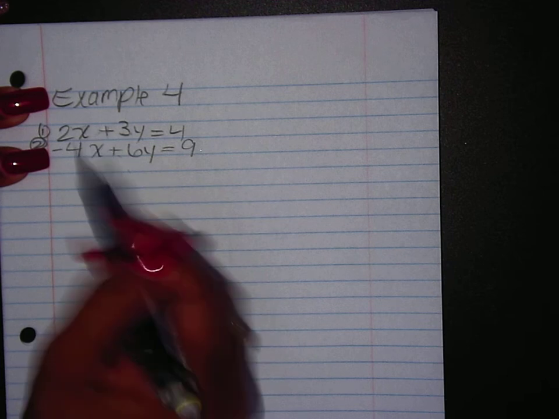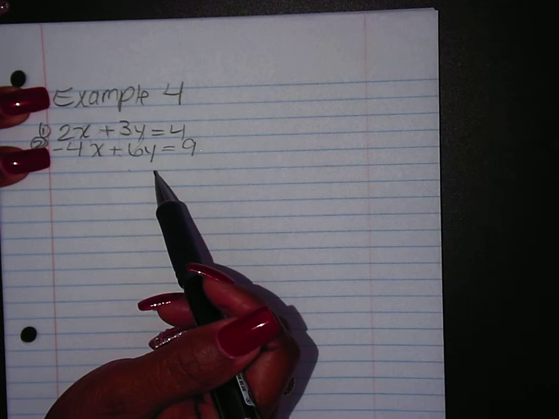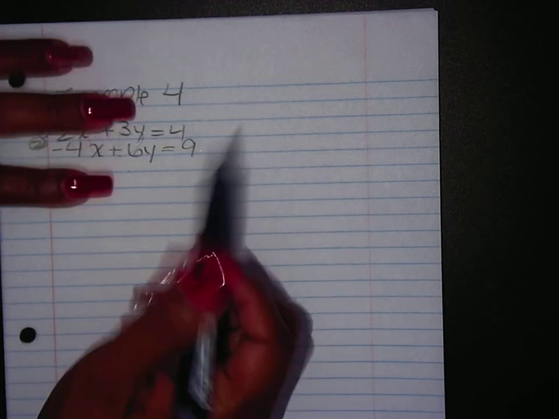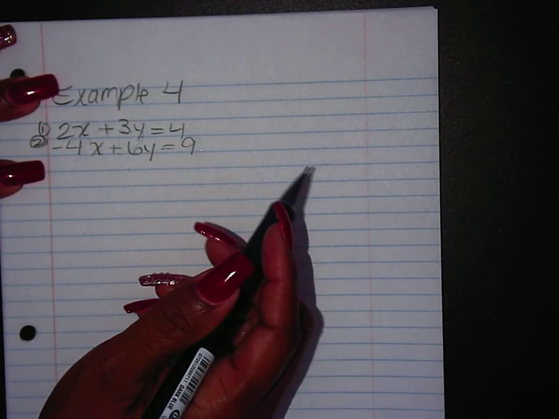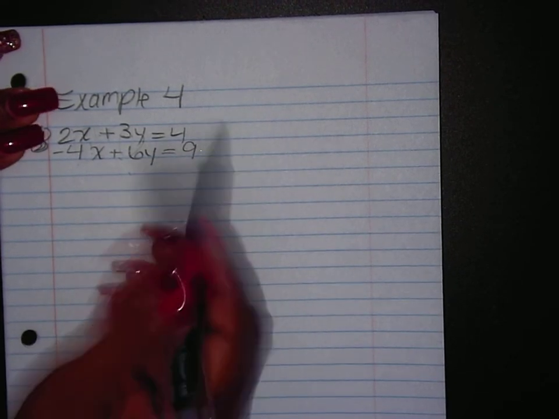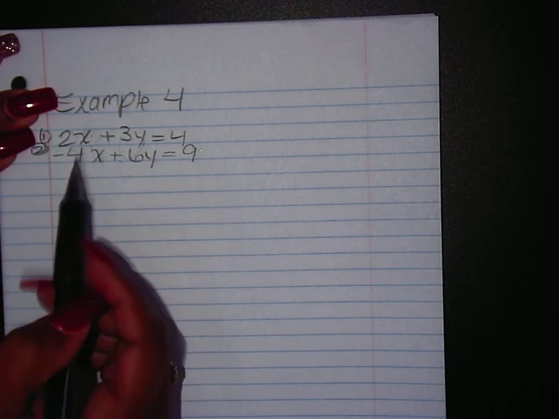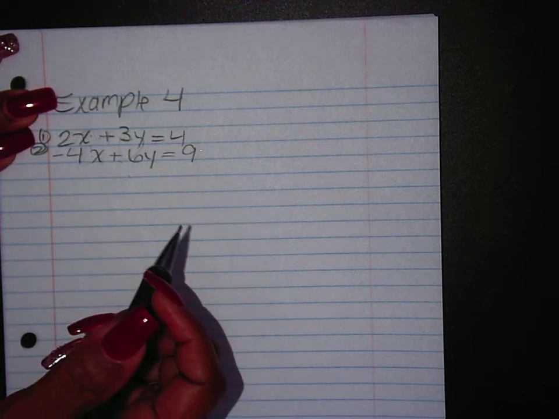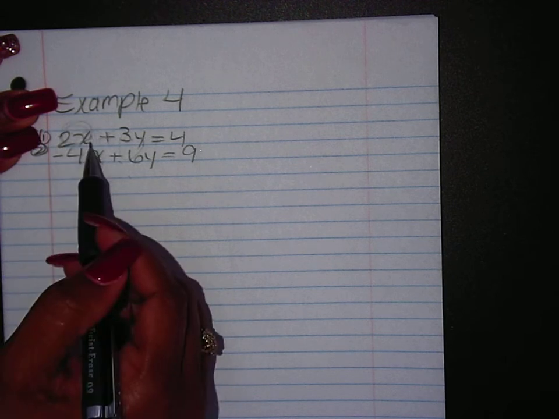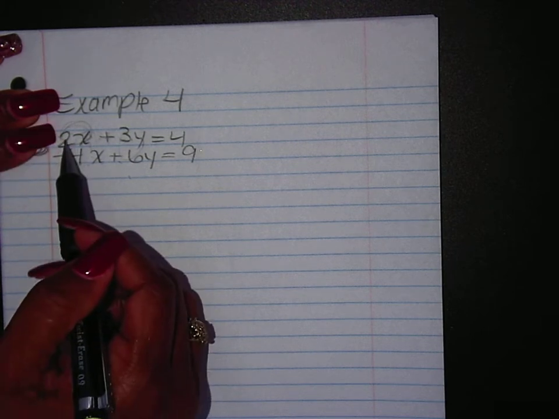It doesn't matter if I make the x terms opposite or the y terms. It's up to you. You would get the same solution if you choose to eliminate x and someone else chooses to eliminate y. You will still get the same results at the end. Okay? So I'm going to eliminate x because at least they are opposite signs. I have a positive number and a negative. So my first step would be to make this x term coefficient the opposite of this one. This is negative 4, so I'm going to make this positive 4.